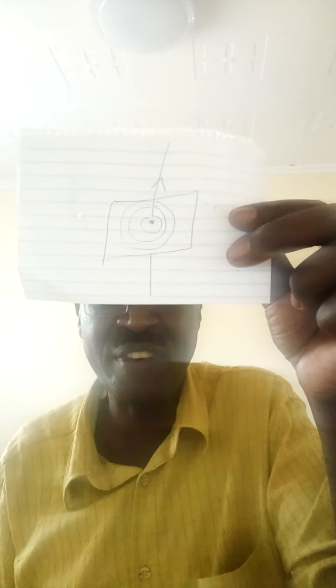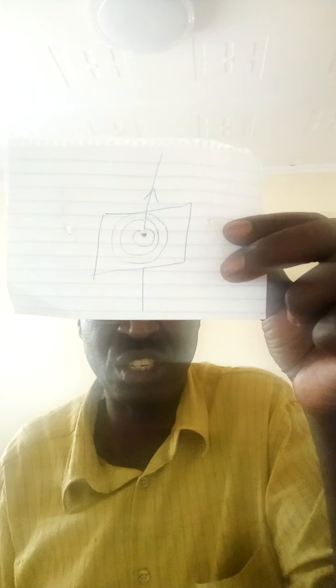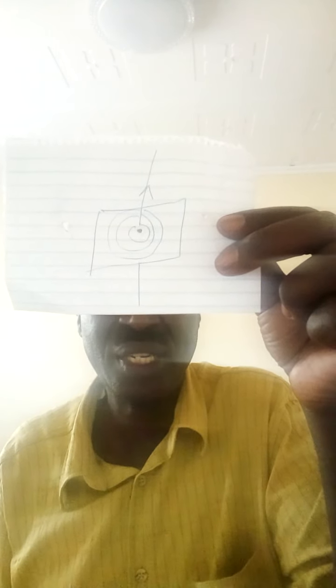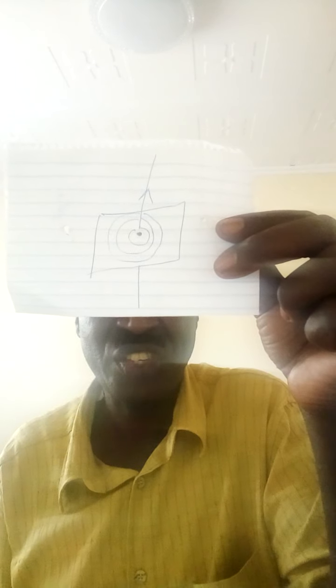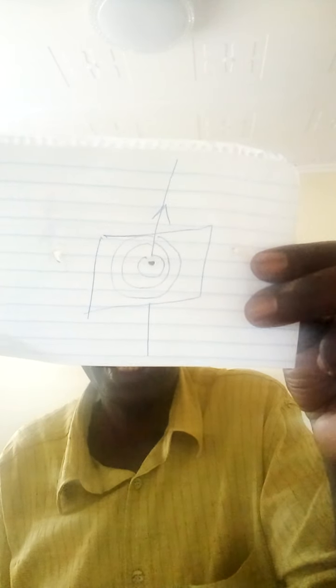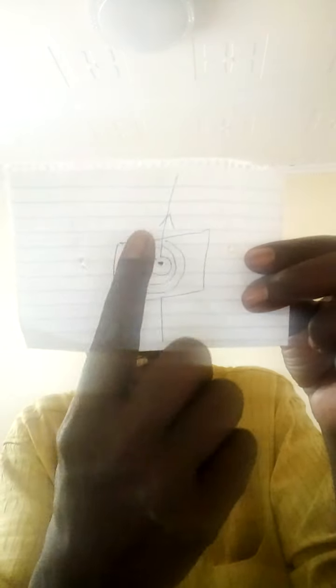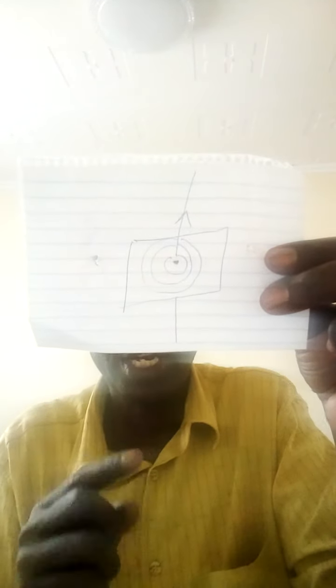Force is a vector quantity, and therefore it must have size and direction. At this level, we are not considering size, but we are considering direction. Okay? So these are the kind of patterns, concentric circles. Now, the issue is, since they must have a direction, how can one tell the direction?